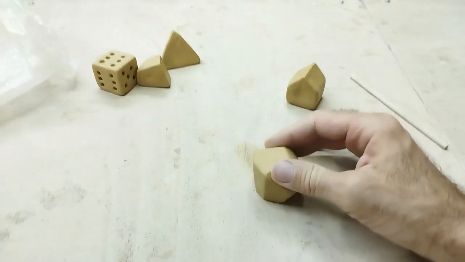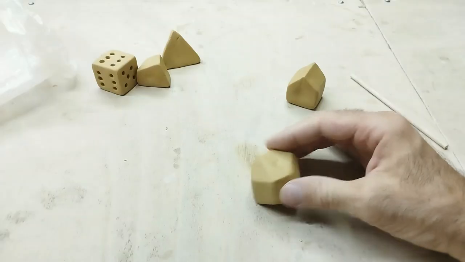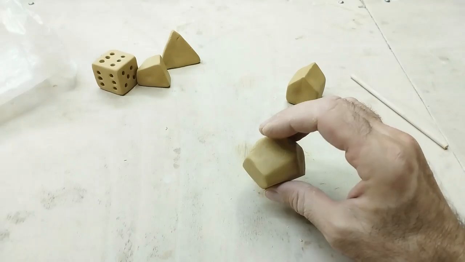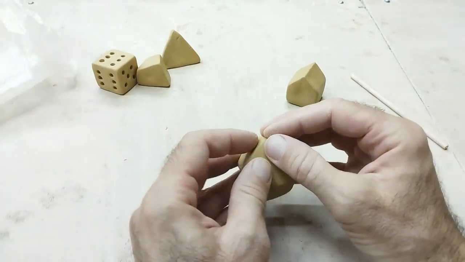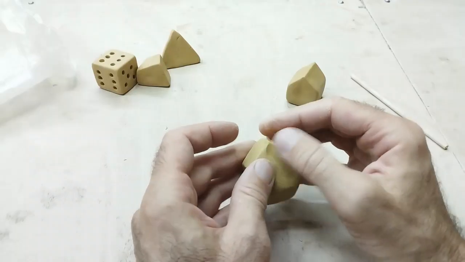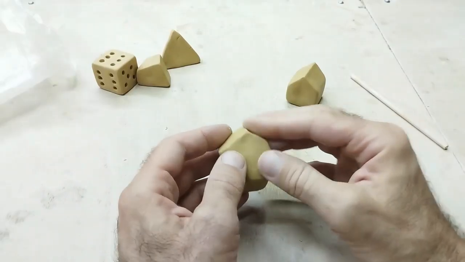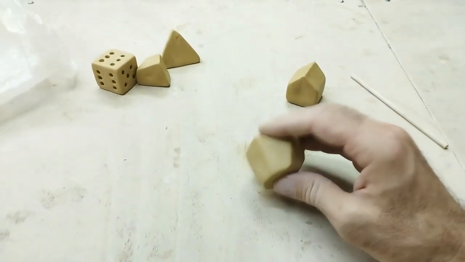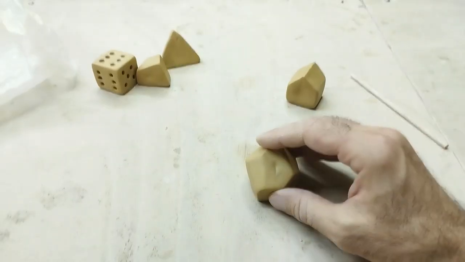So this is a very good exercise to enhance how you control the movements of your hands and fingers. Some would call it fine motor skills.